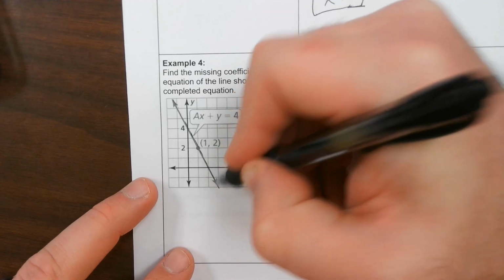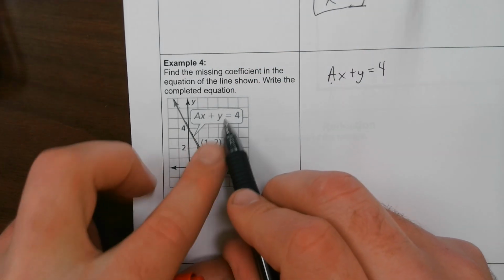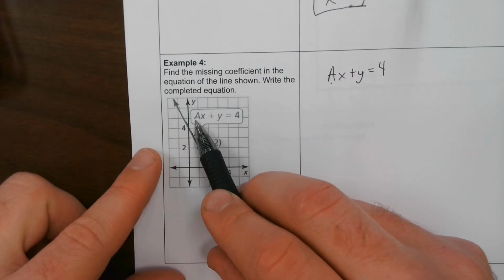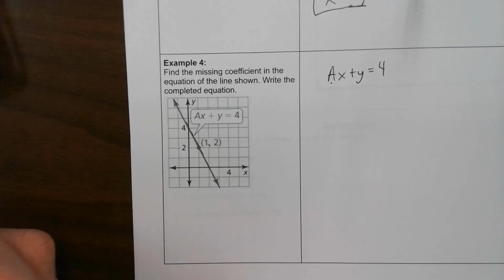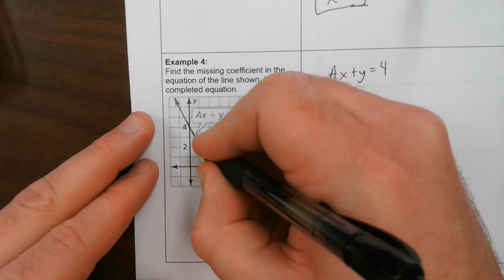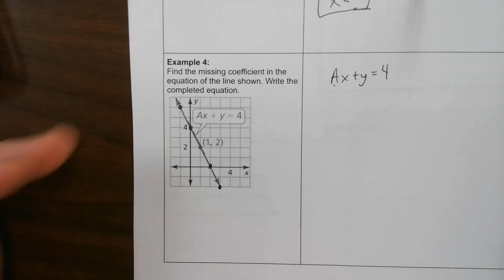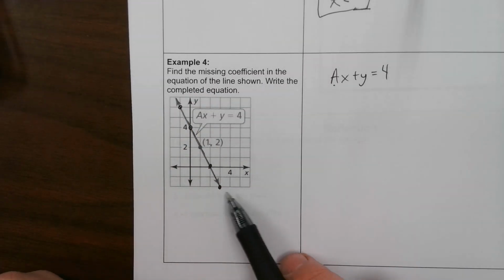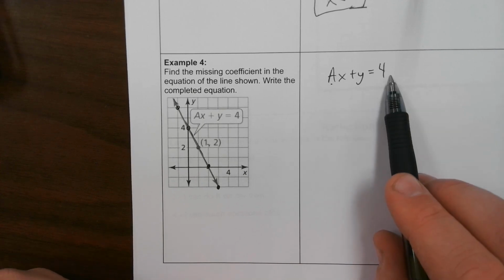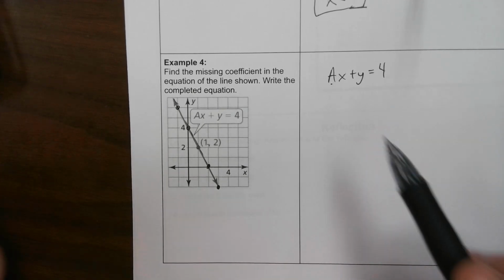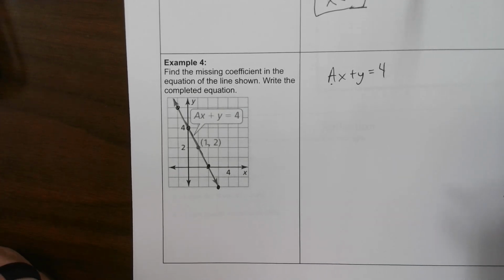And as it turns out, if you have a line, any line, you can plug in your x and your y, and you'd be able to find the missing coefficient. So any point on here I could use. I have a point here, a point here, a point here, a point here. Any of those points, if I were to take the x and the y value and plug them into this equation, I'd be able to solve for a and find my missing coefficient.